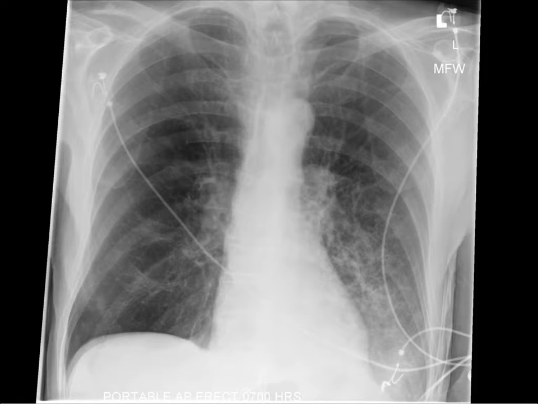Here's a portable chest X-ray on a patient who has a left lower lobe pneumonia. And you can see here's the aortic line here, and boom, you lose it completely. You also lose the silhouette of the left hemidiaphragm for the same reason. With soft tissue against soft tissue, you'd lose that silhouette.